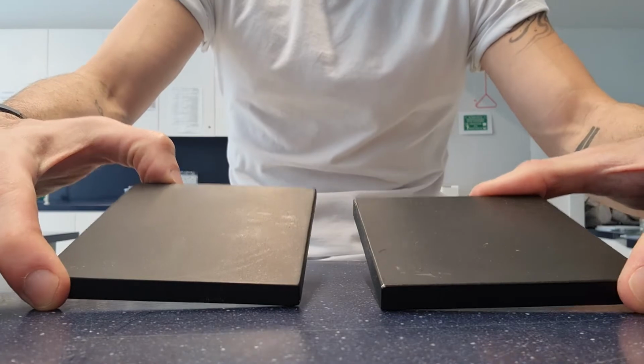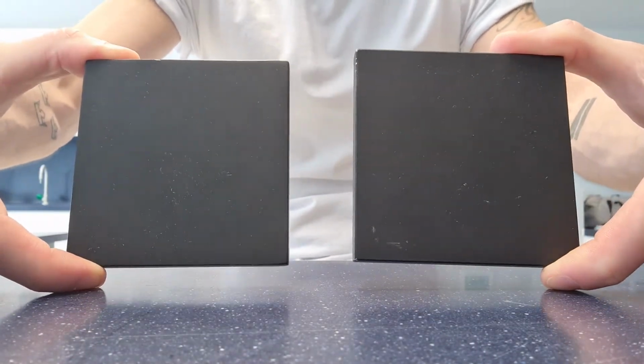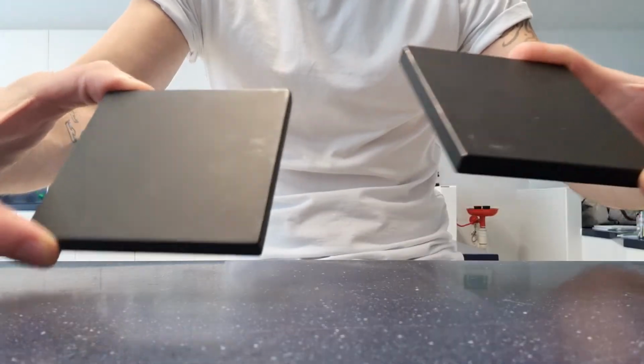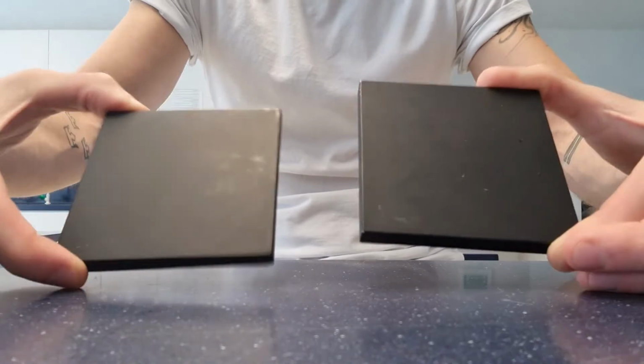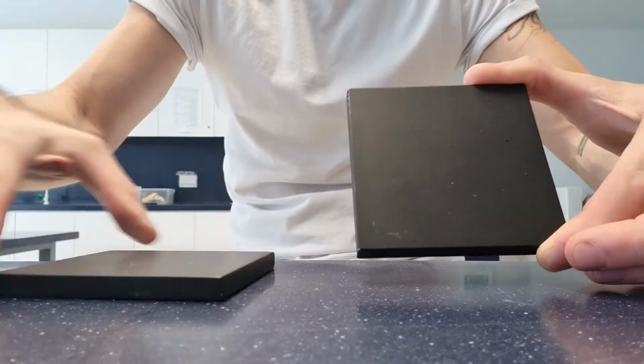All right, so here I have two blocks. And if you look at these blocks, they look pretty much the same. But if I tap it on the table, you can hear that they sound much different. They're made out of two entirely different materials.